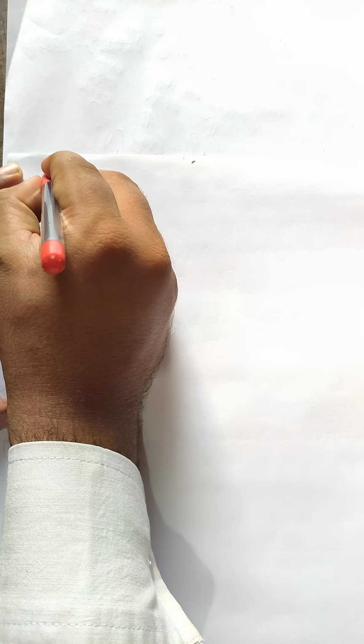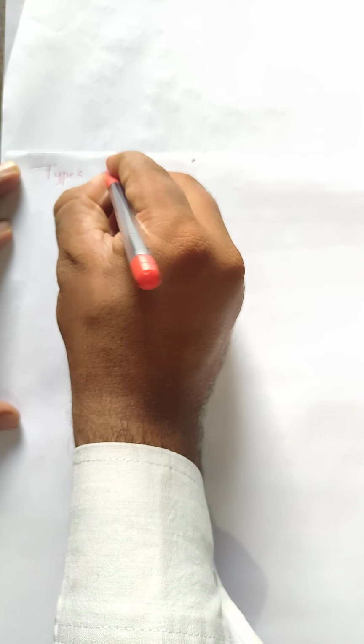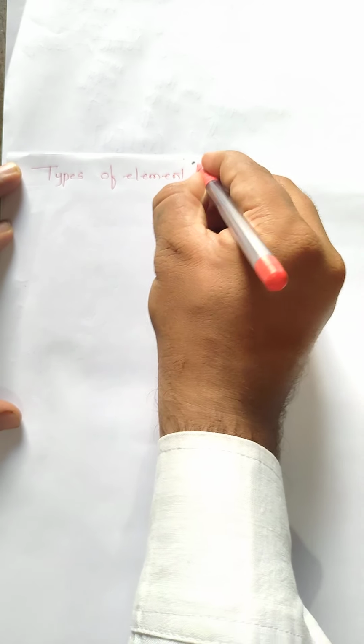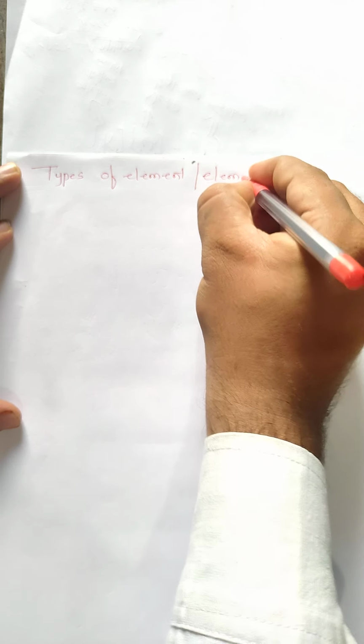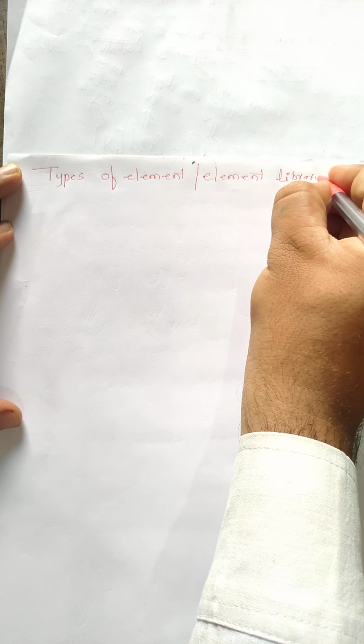So today in these sessions we are going to learn regarding the types of element library. Types of element, or we can say as element library. Okay.